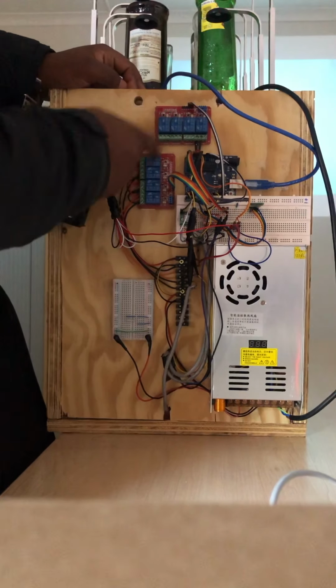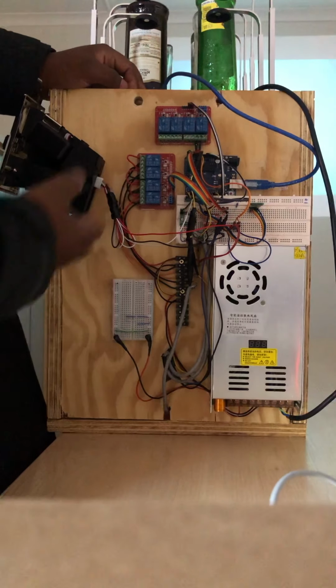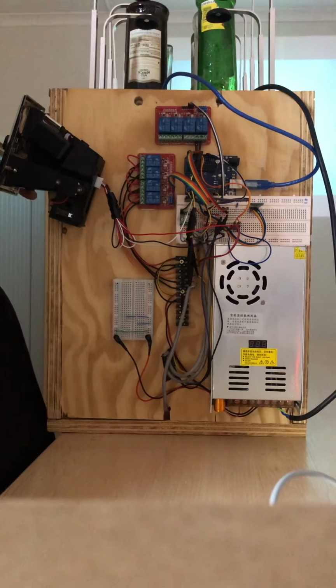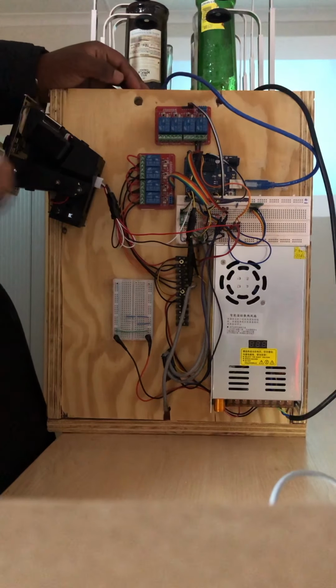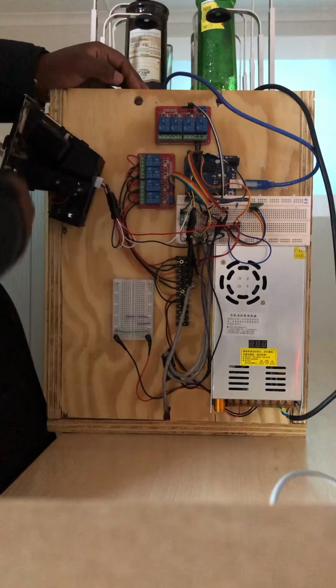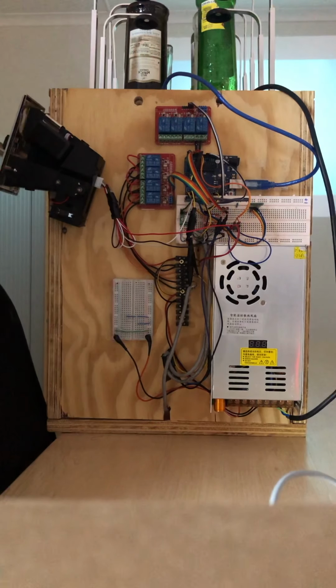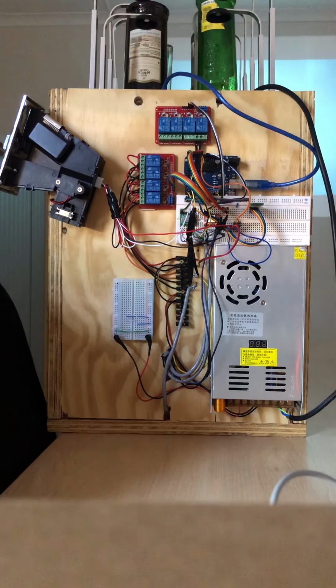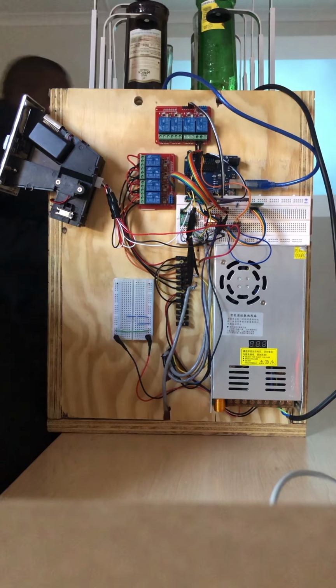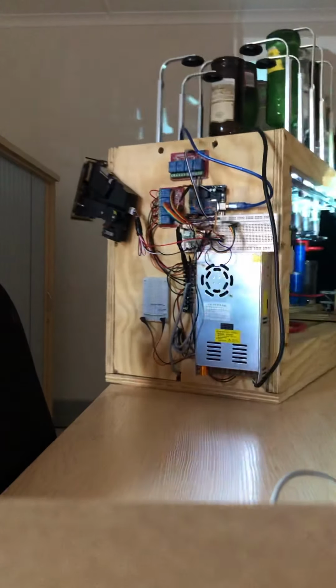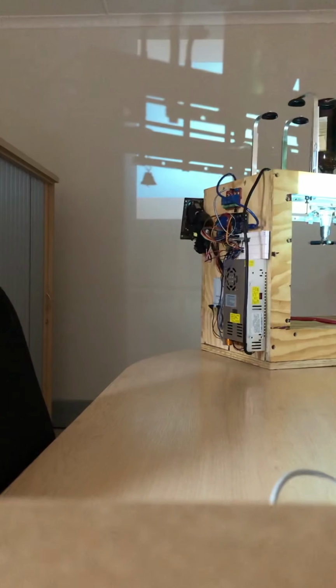And these are just 4-channel relay modules. These are used for switching the motors, because the motors operate on 12 volts and they cannot be switched directly from the Arduino Uno. And this unit here is the coin acceptor that the user would be entering their coins into to pay for their order. So I'm just going to pull it quickly into view so you can see. Okay, there we are. Right, so I'm just going to connect the power to it.